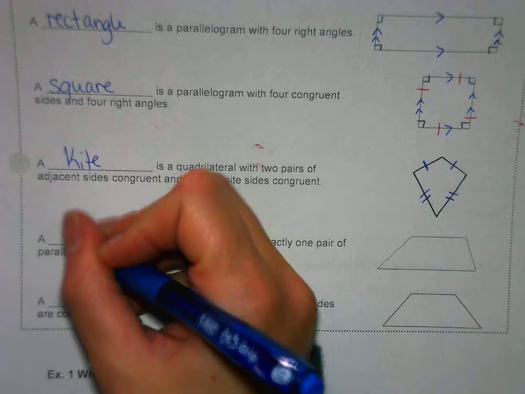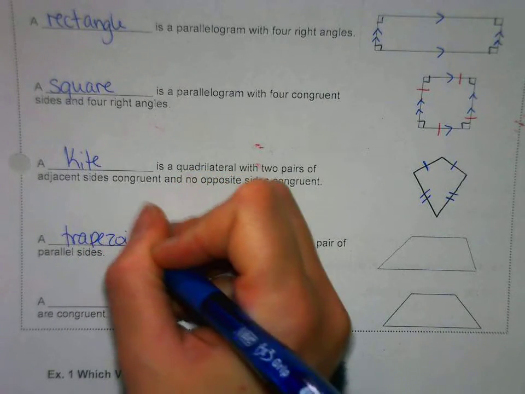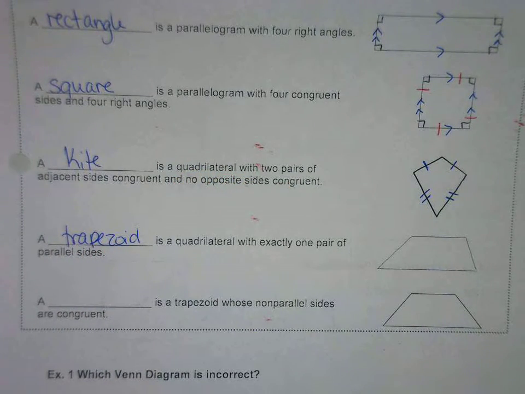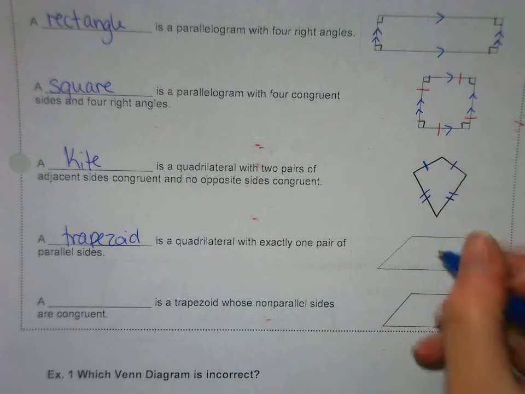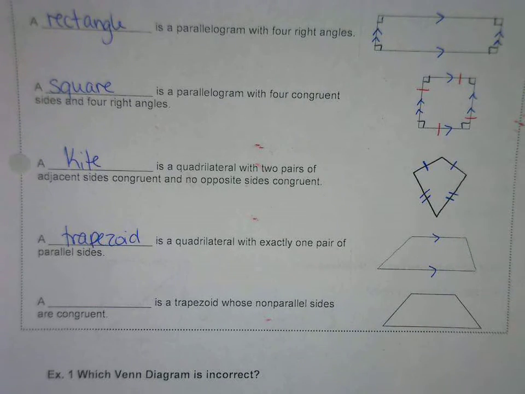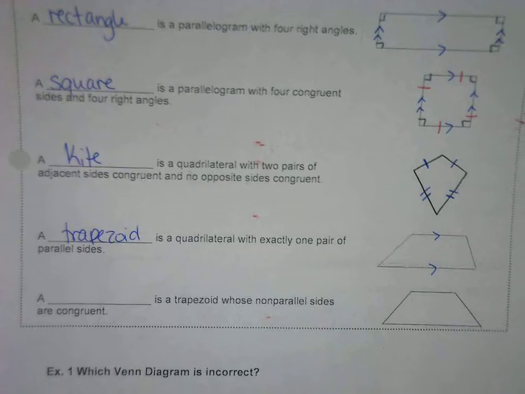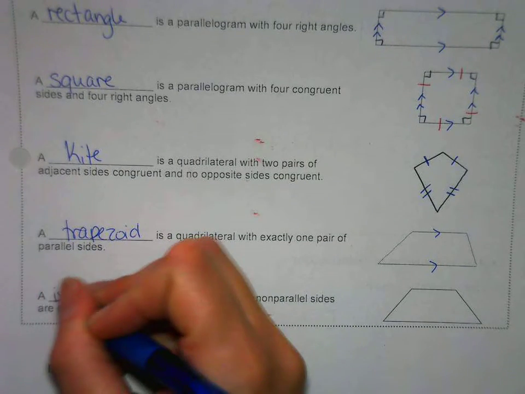A trapezoid is a quadrilateral with exactly one pair of parallel sides. So I only have one pair of parallel sides for a trapezoid.